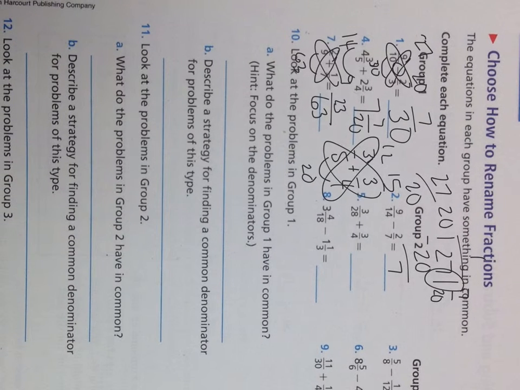So then let's look at the problems in group 1. What do the problems in group 1 have in common? Focus on the denominator. So the specific denominators in this group are 30, 20, and 63. So the two denominators have no common factor except 1. So the denominators can be multiplied together to produce a new denominator for both fractions. So we could actually put that 1 is the only common factor of the denominators.